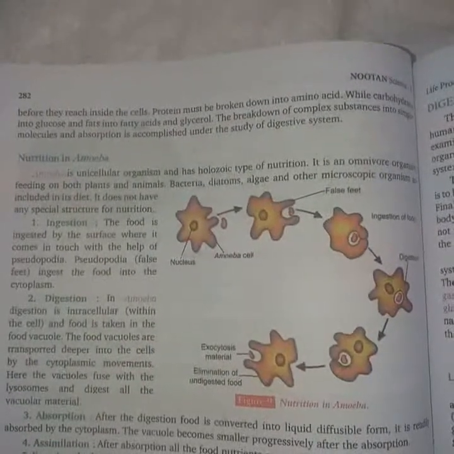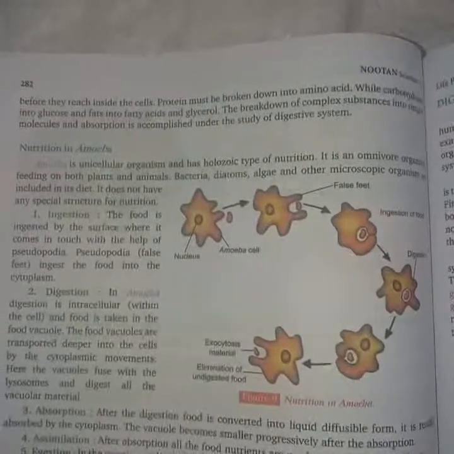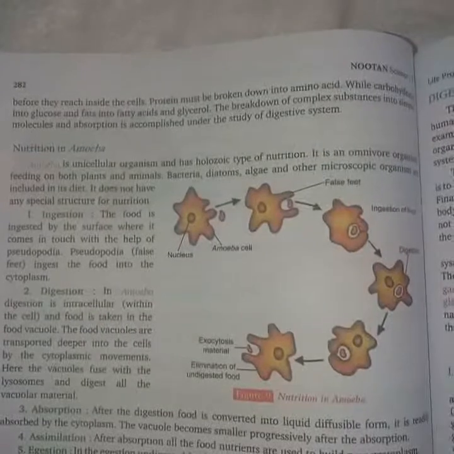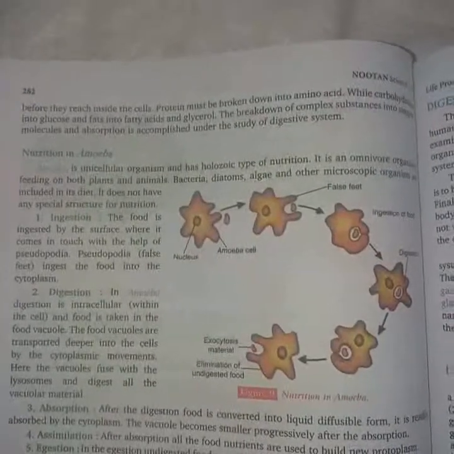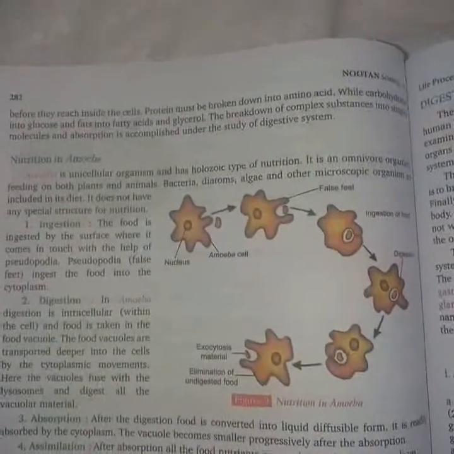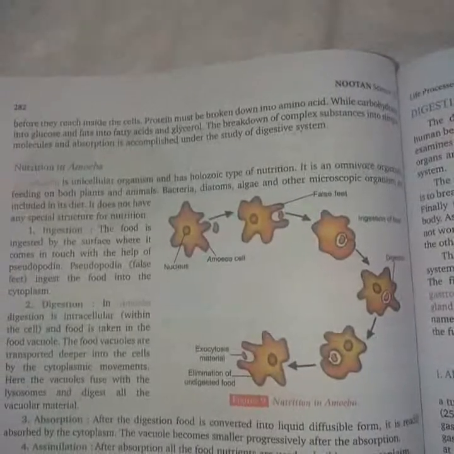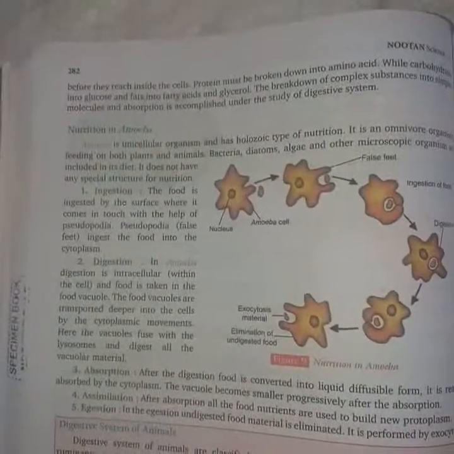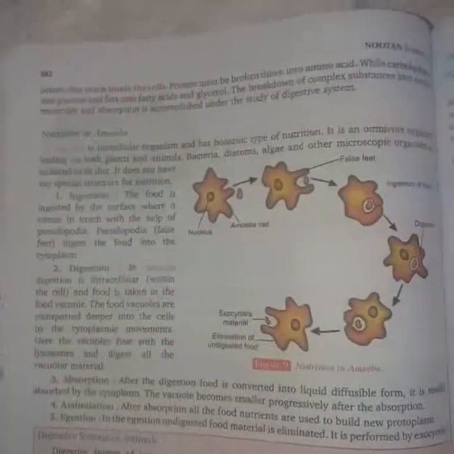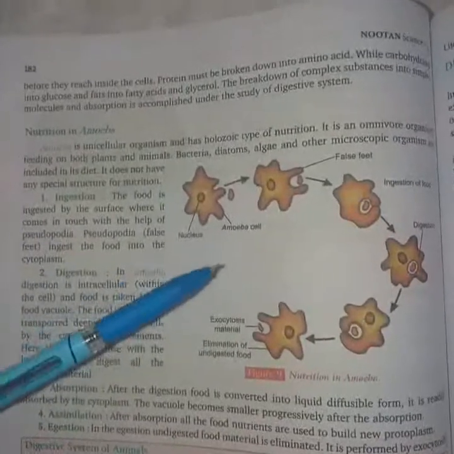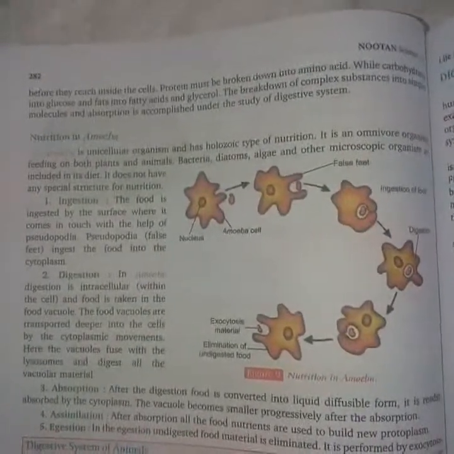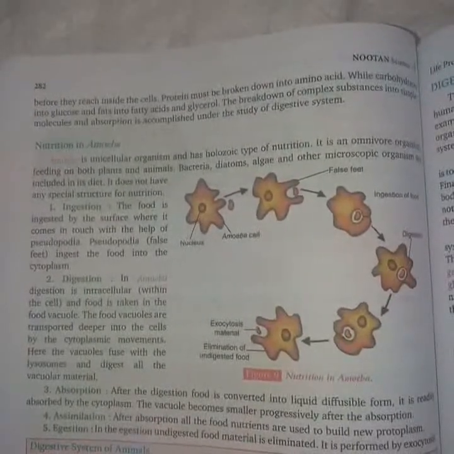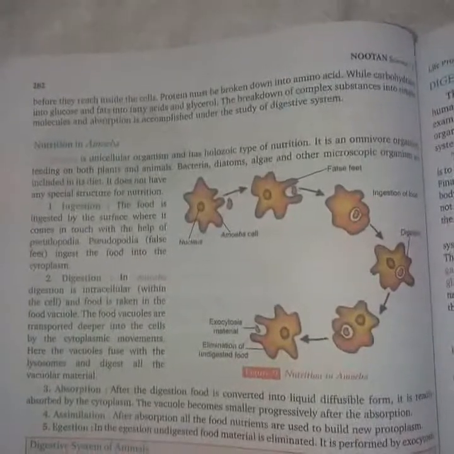Amoeba is an omnivorous organism. You know that omnivorous organisms feed on both plants and animals. So amoeba feeds on both plants and animals: bacteria, diatoms, algae and other microscopic organisms. You know that microscopic organisms are very tiny organisms which cannot be seen with the naked eye. Amoeba is also a microscopic organism. It does not have any special structure for nutrition, like a digestive system.